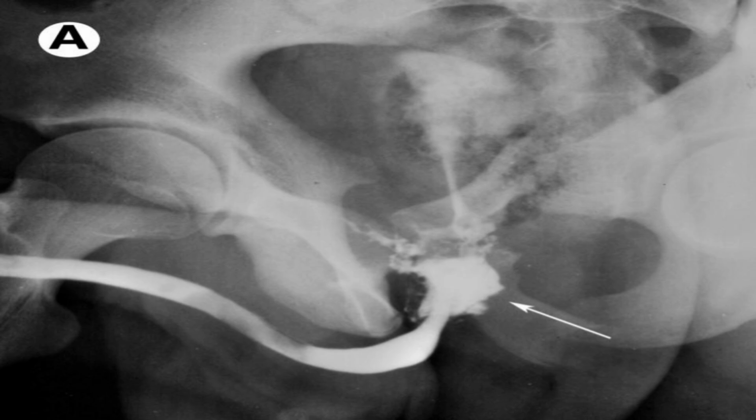And this picture is showing the spillage of the contrast at the post bulbar level. You can see contrast is spilling. Most probably there is a false passage or urethral injury present.